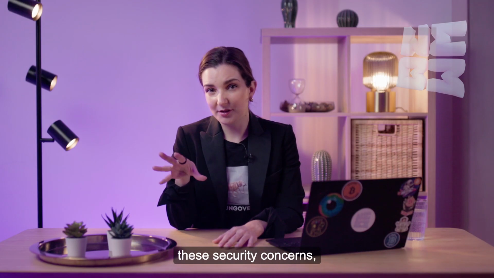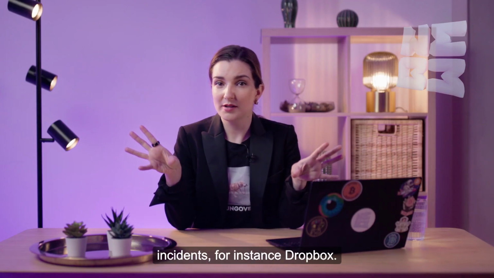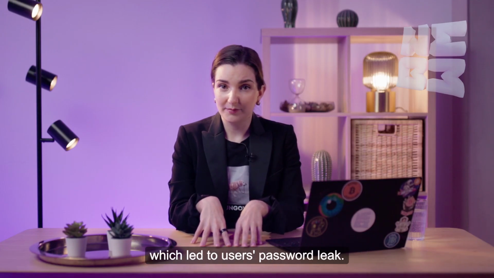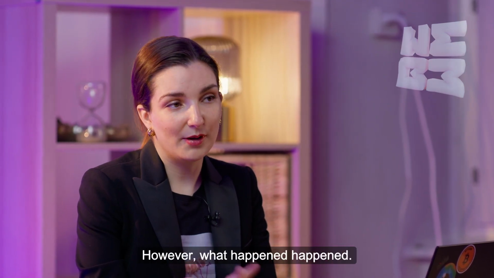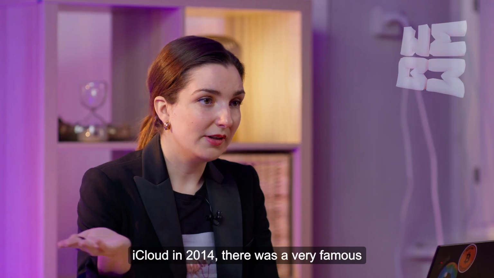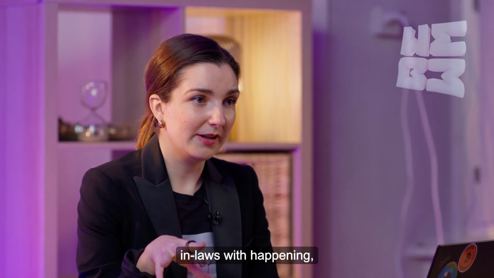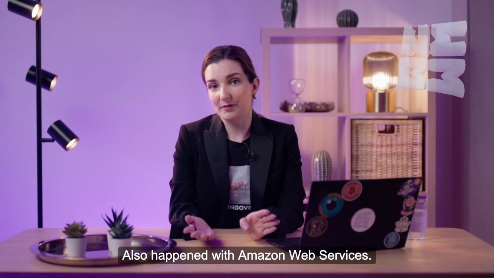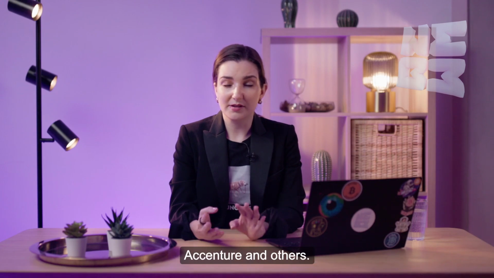As for evidence of these security concerns, there has been a number of high-profile incidents. For instance, Dropbox. In 2012, they reported a security breach which led to users' password leak. They have since increased the security measures, including two-factor authentication. However, what happened with iCloud in 2014, there was a very famous celebrity photo leak commonly known as the fappening. It involved hackers gaining access to personal photos stored on Apple's iCloud service. It also happened with Amazon Web Services. There were numerous data exposures affecting companies like Dow Jones, Accenture, and others.